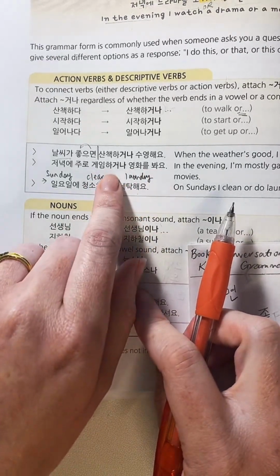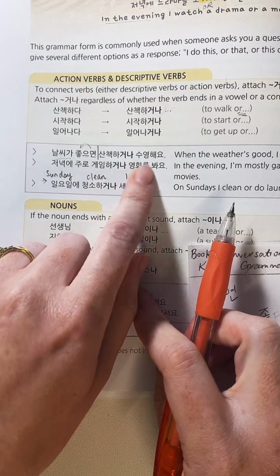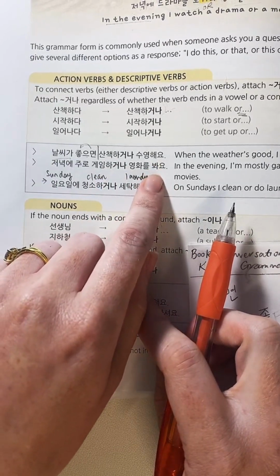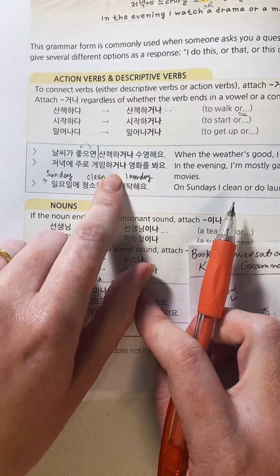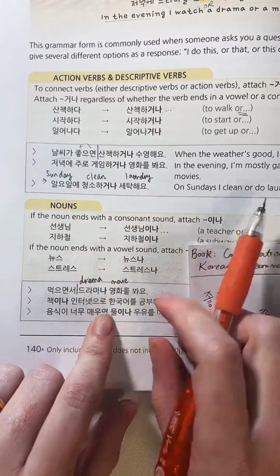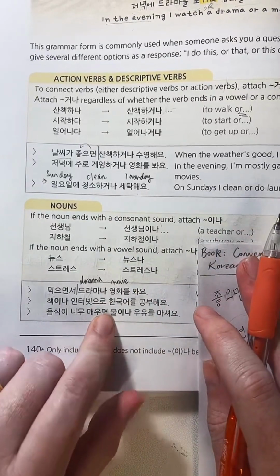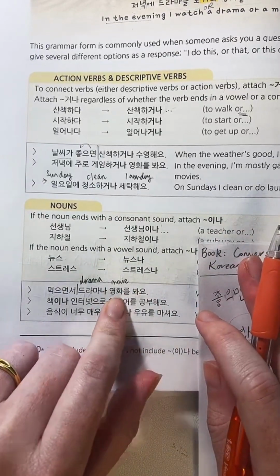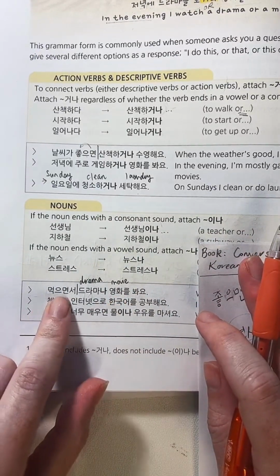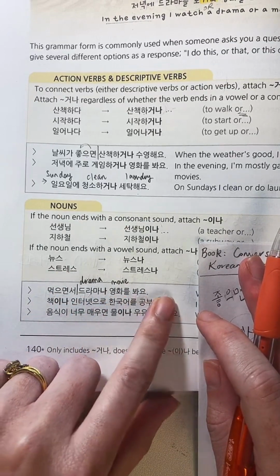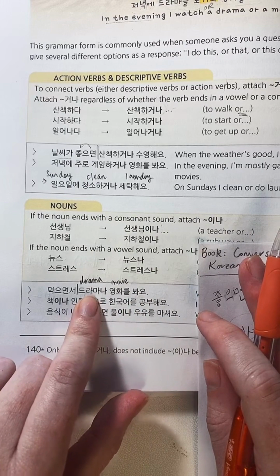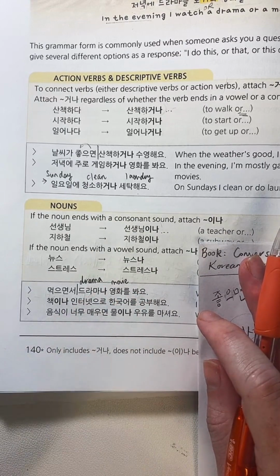Here, we used kona. This is a little bit different. This is also using poda as well. But when we're using verbs, you use kona. But when you're using nouns, you just use na. 영화 is a noun. So 먹으면서, while eating, 드라마나 영화를 봐요. I watch dramas or movies.